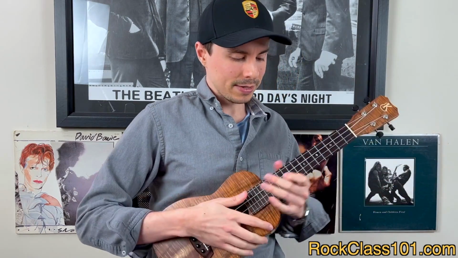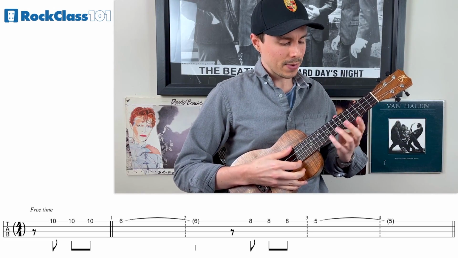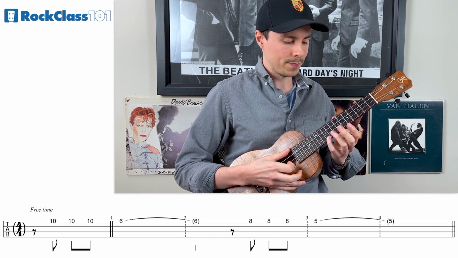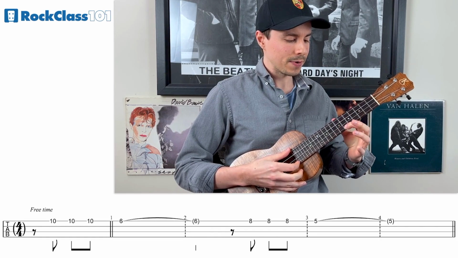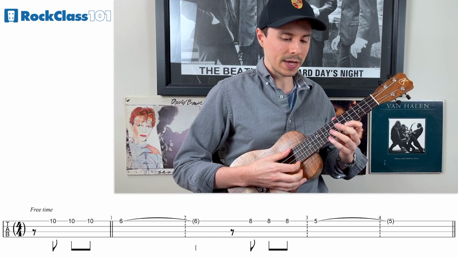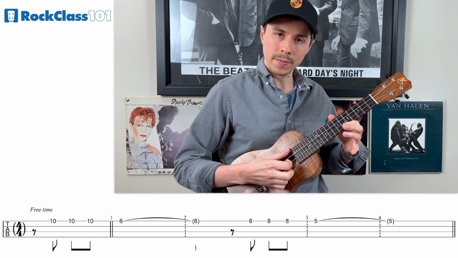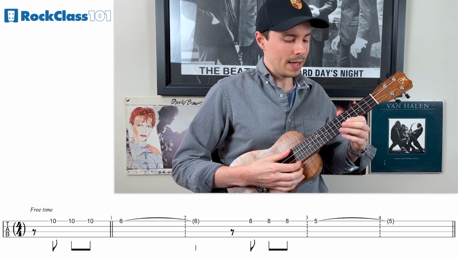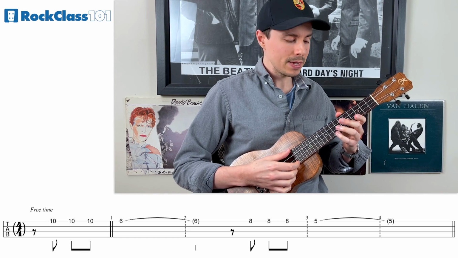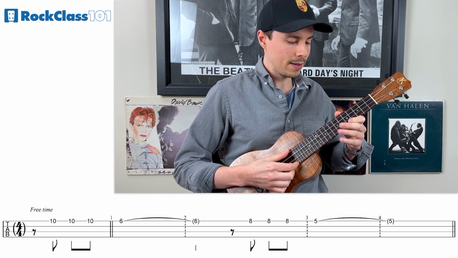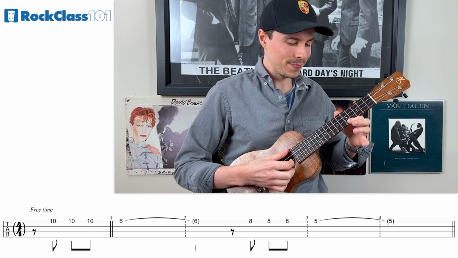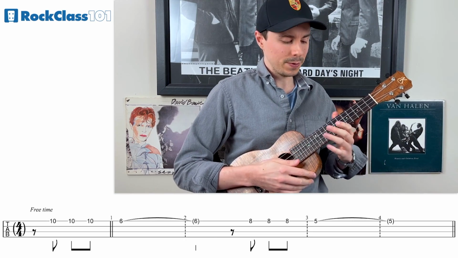And as far as playing this, it's very simple. We're just using our pinky finger for the 10th fret of string 1, and then go on to the 6th fret with our index. So we've got 3 hits on 10, then 1 hit on 6, and then we move down to the 8th fret with our pinky, 3 hits on 8, 1 hit on 5. Okay? But it's all the feel that's important.